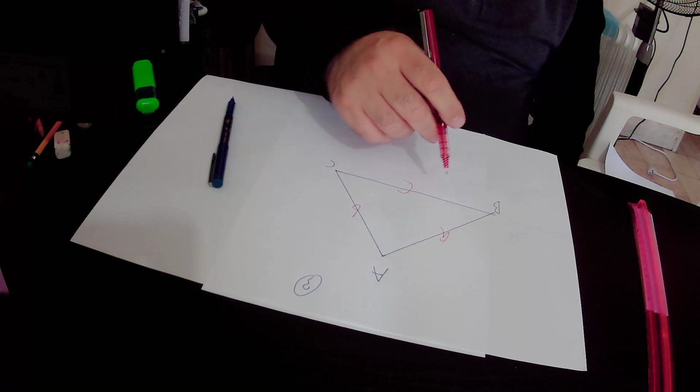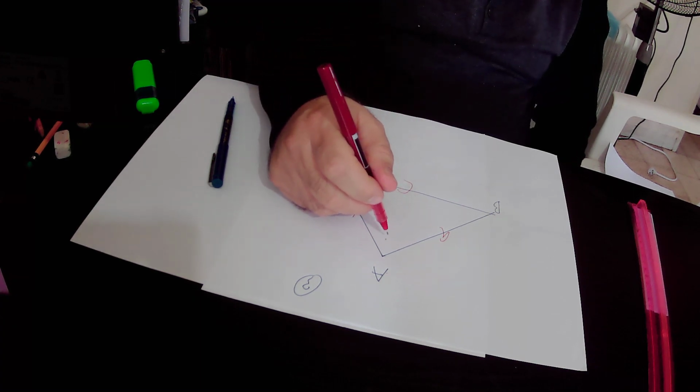And the angle between side AB and side AC is alpha or theta.